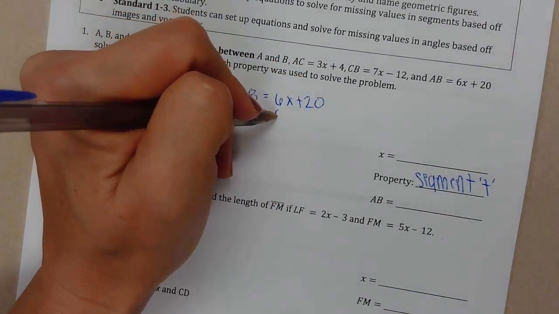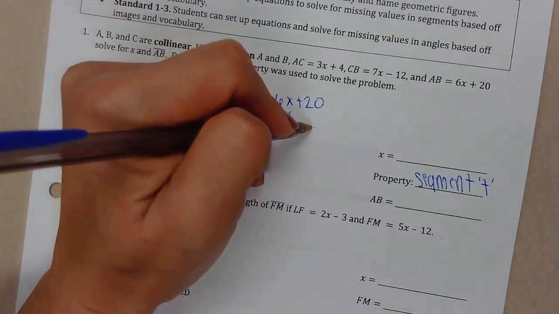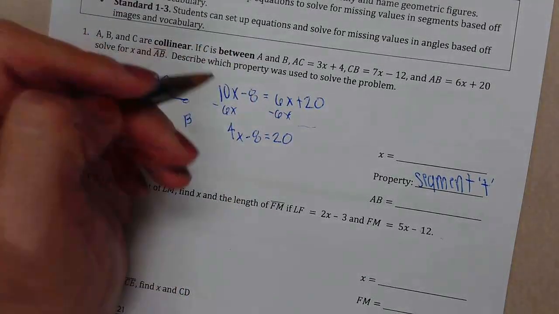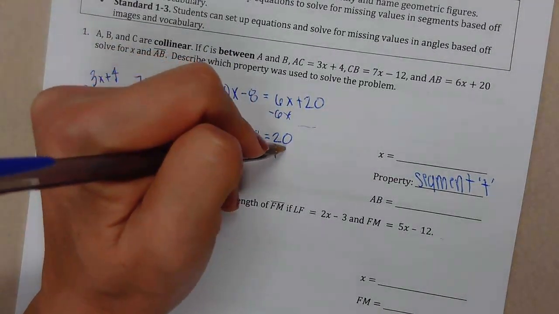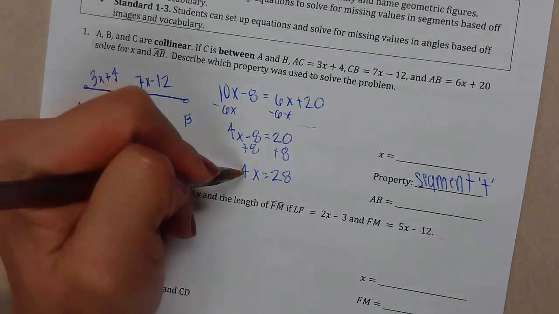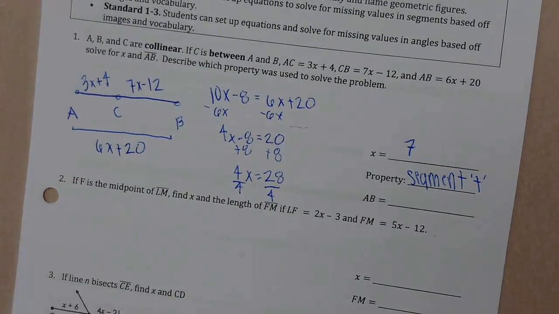I'll subtract 6x from both sides and get 4x minus 8 equals 20. I'll add 8 and get 4x equals 28, then divide by 4 and get x equals 7.